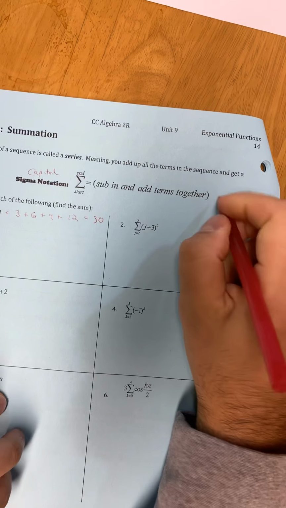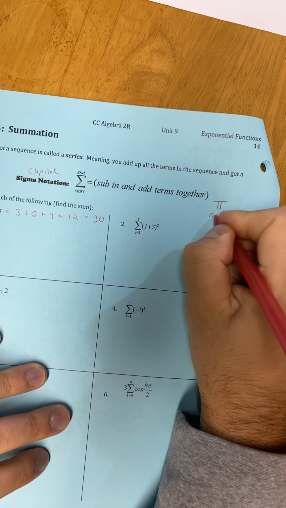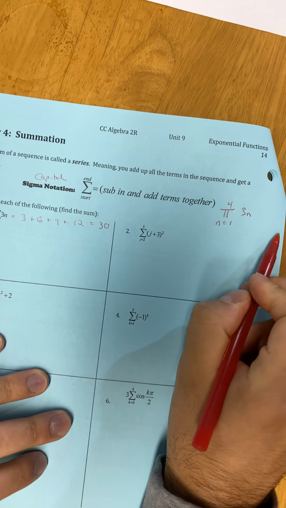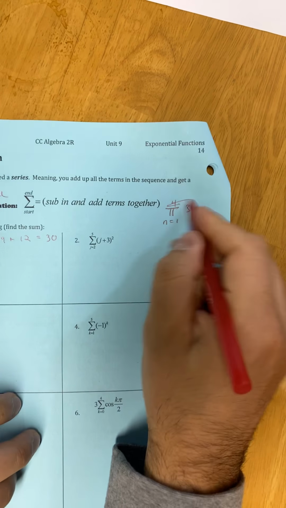When you get more advanced, if you see a pi symbol from n equals 1 to 4 of 3 to the n, that means you multiply all of them instead of add, but not today.